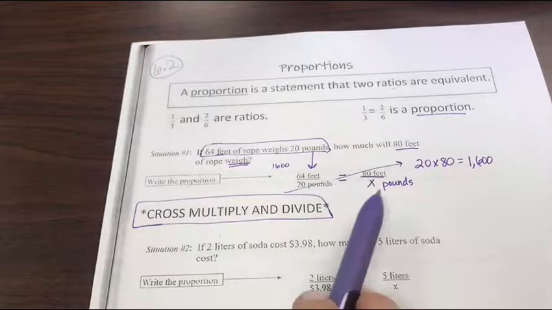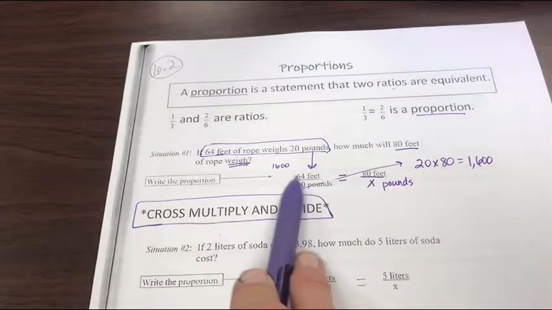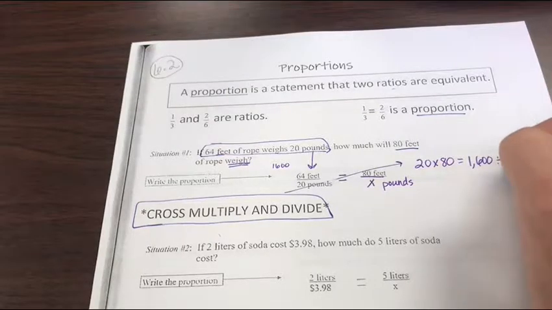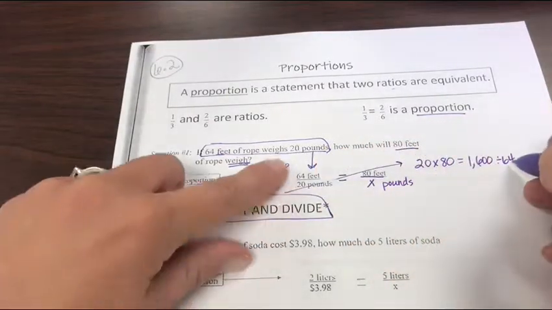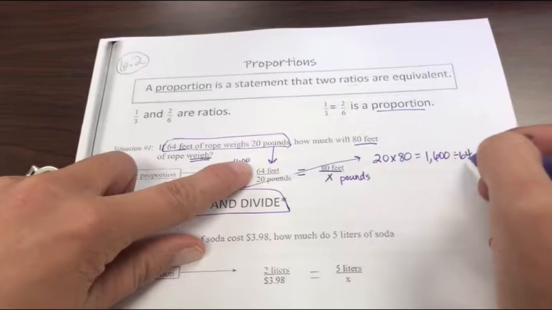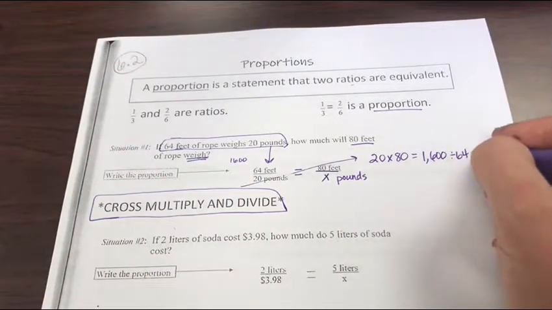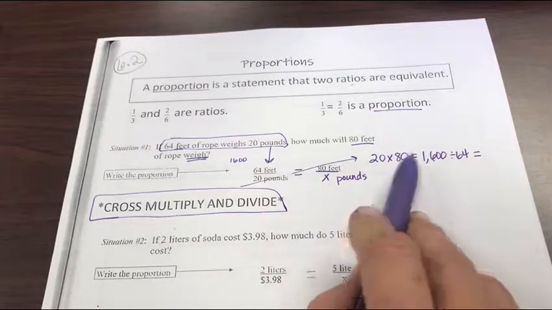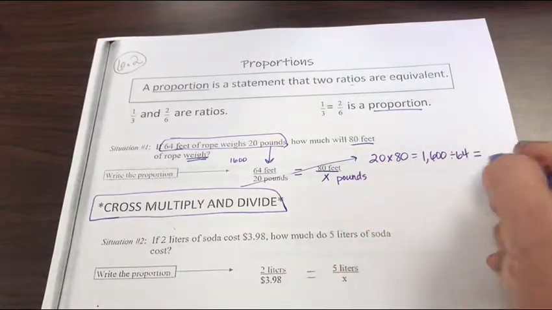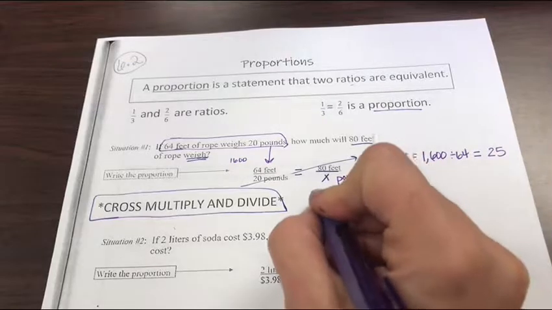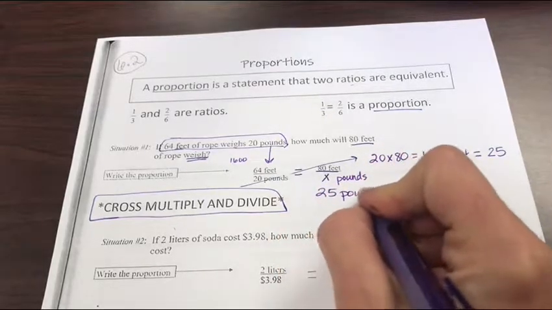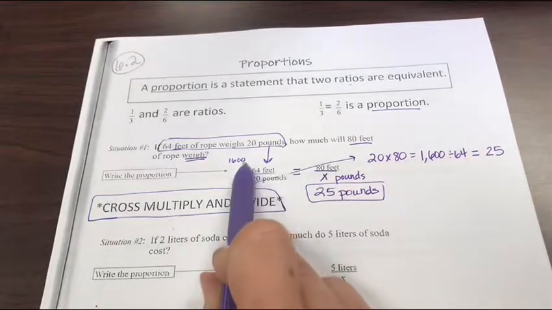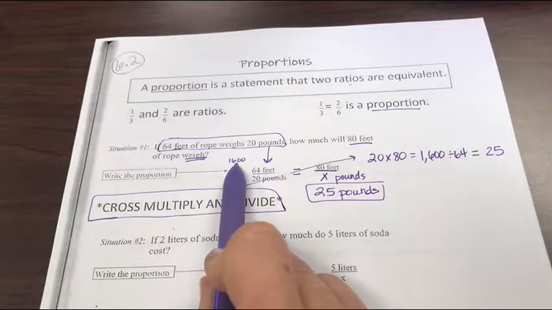Because of this equal sign, since this is 1,600, x times 64 is also 1,600. We're trying to figure out what number times 64 equals this. So we're going to cross multiply and divide by the other number we haven't dealt with yet. That's going to get us this missing number right here. This divided by this is going to be 25. So 25 pounds is our answer. If we wanted to check it, we'd say 25 times 64 and make sure we got that 1,600.